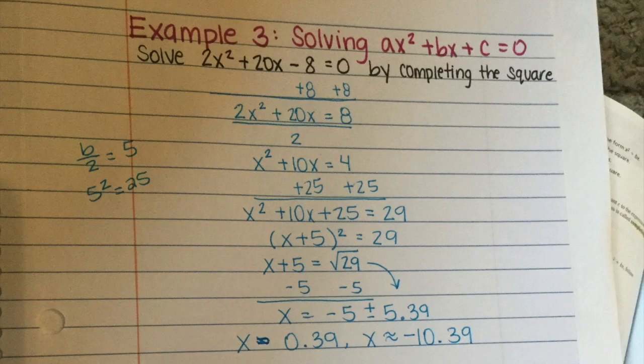So my final solutions, again, these are approximations. They are not exact, but rounded to the nearest hundredths place. X could be 39 hundredths, or x could be around negative 10 and 39 hundredths. Those are my two solutions, and they are approximations because 29 was not a perfect square, so I had to round that.